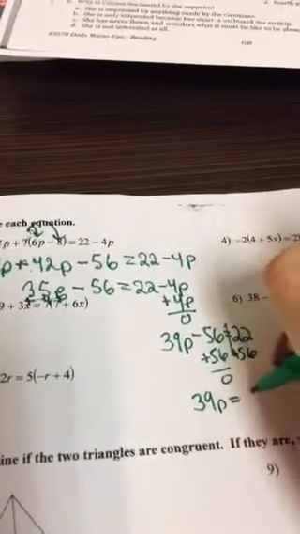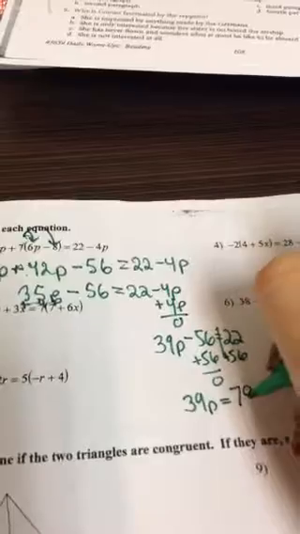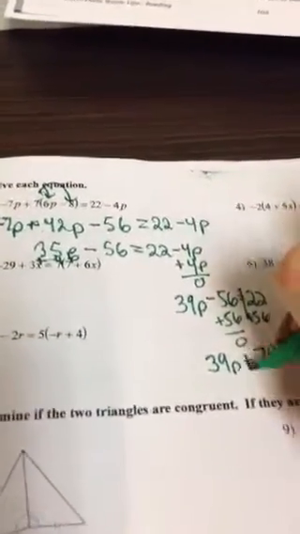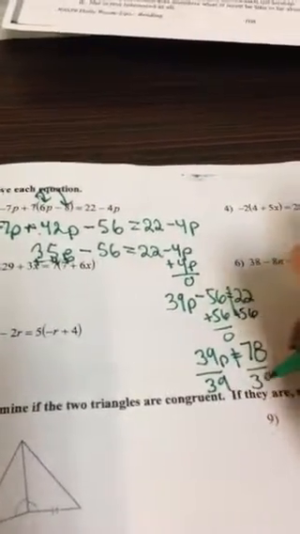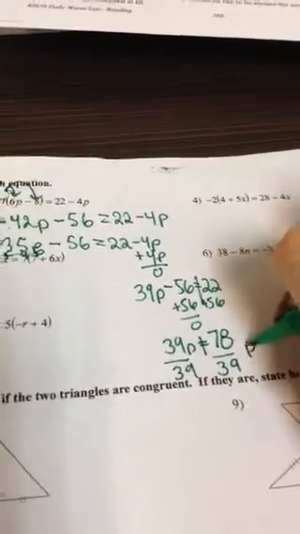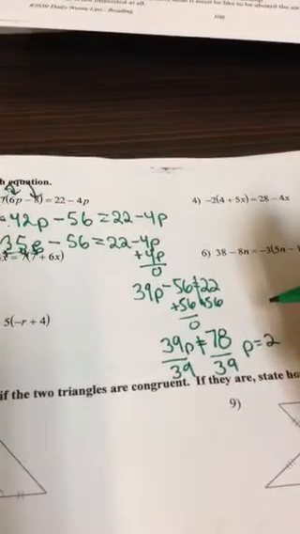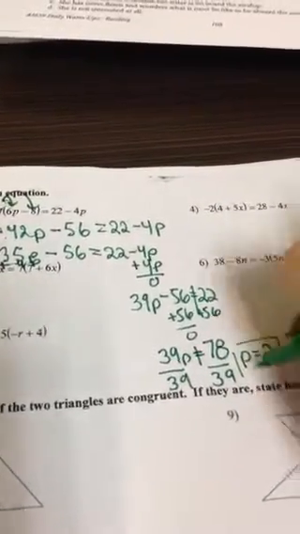39p equals 78. Divide by 39 on each side. P should equal 2. So that's your algebra refresher for second.